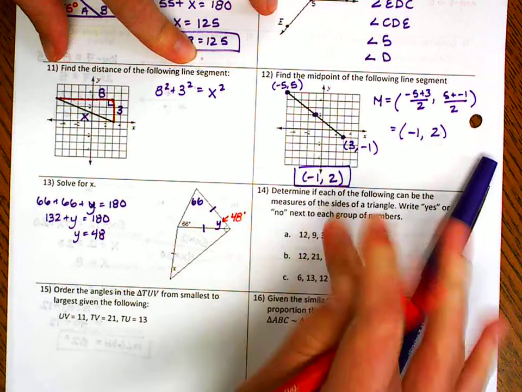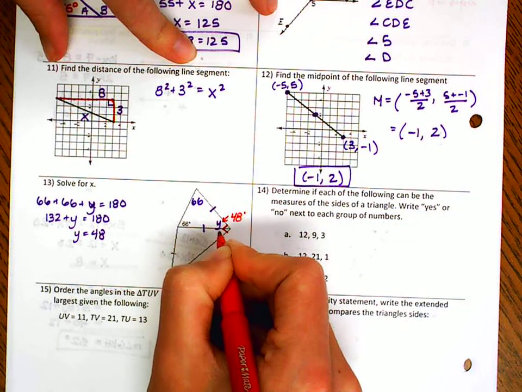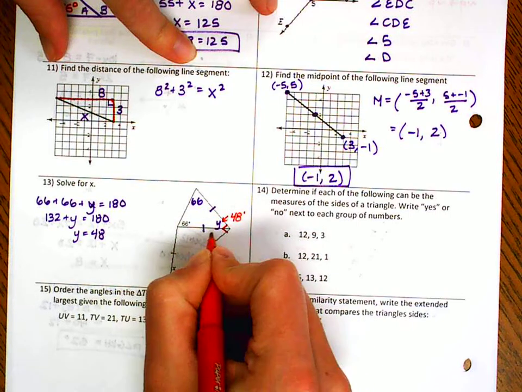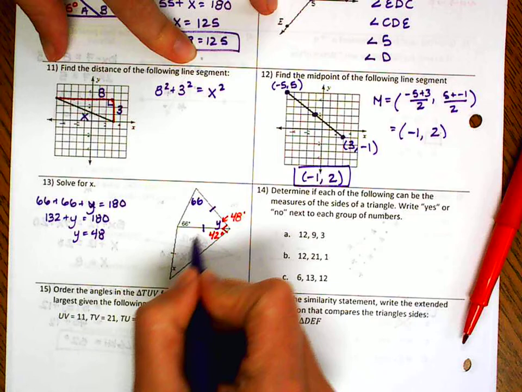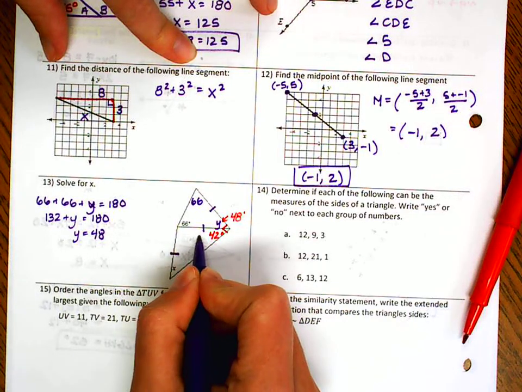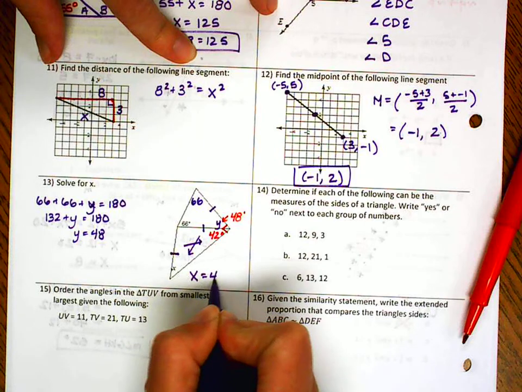Now, this 90 right here tells me that this angle and this angle together have to add up to 90. So if I subtract this from 90, I get 42 degrees for this angle. Well, notice these 2 sides are the same, so the angles opposite them have to be the same. If this is 42, that means that x also has to be 42.